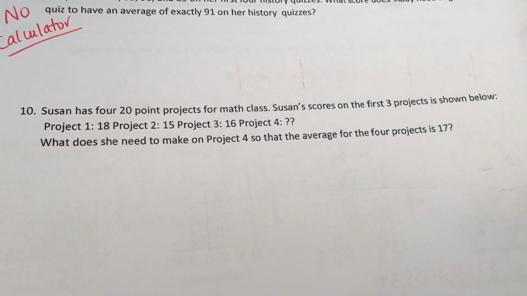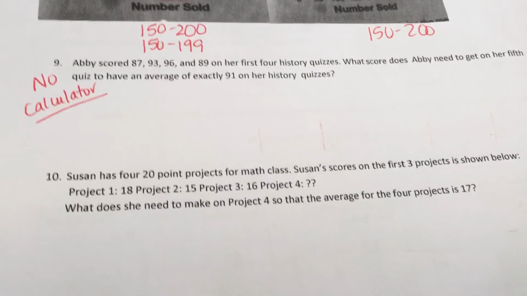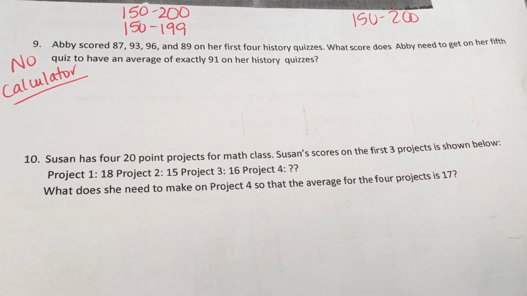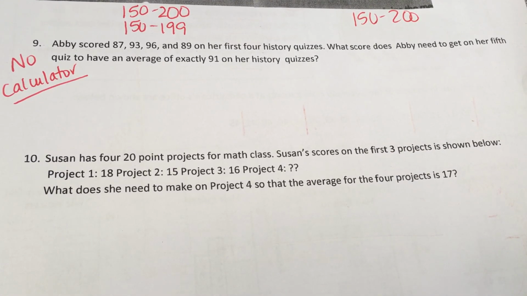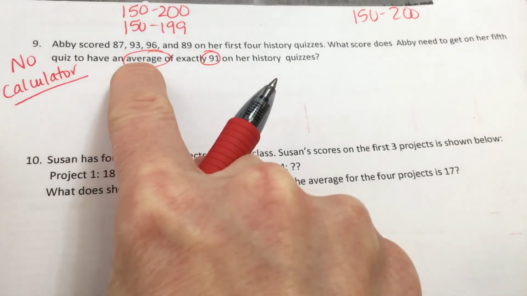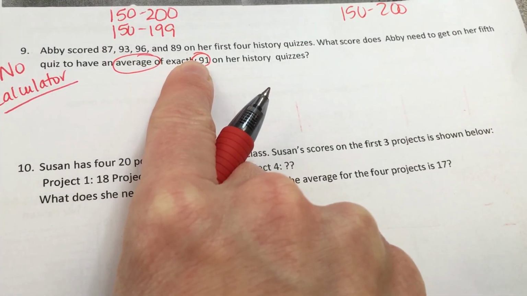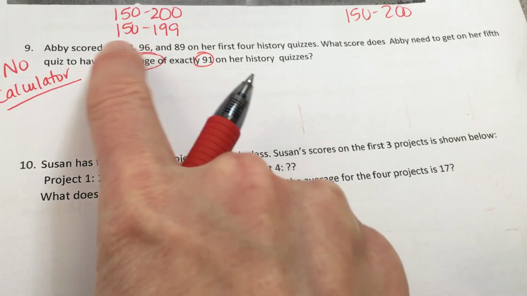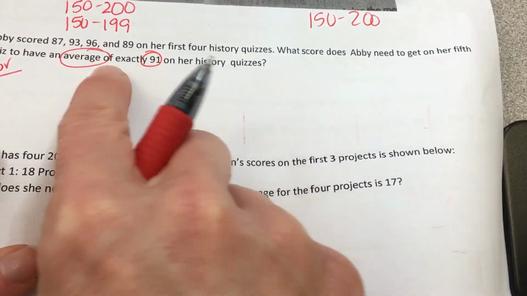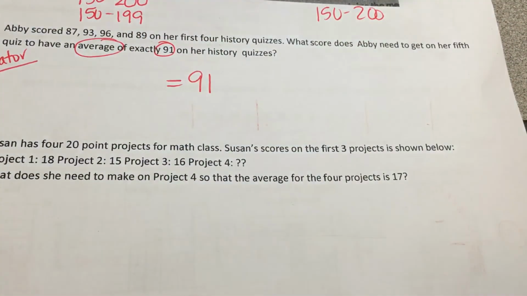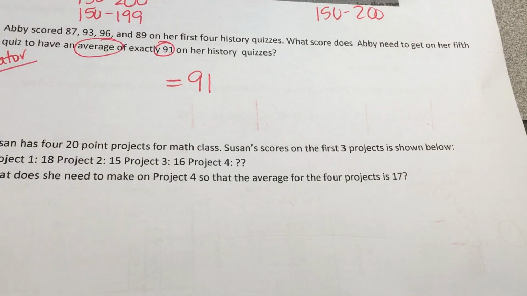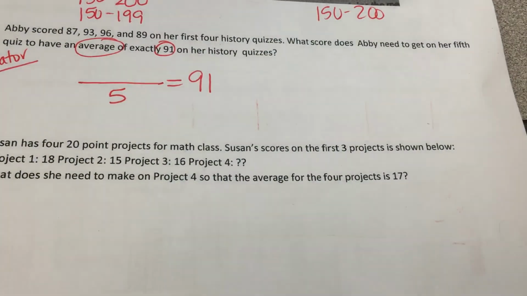Okay. Abby scored 87, 93, 96, 89 on her first 4 quizzes. What score does she need on her 5th quiz to have an average of exactly 91? Okay. What's important? Average of 91. She wants to get this average after she's taken how many quizzes? 5, because she's taken 4. But she has 1 more to take, and she wants this to be her average. She wants to get a 91, and 5 goes on the bottom because there's 5 quizzes.